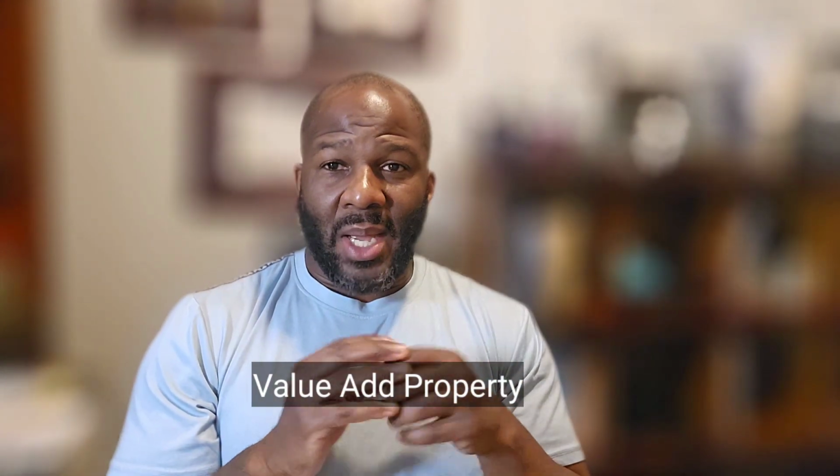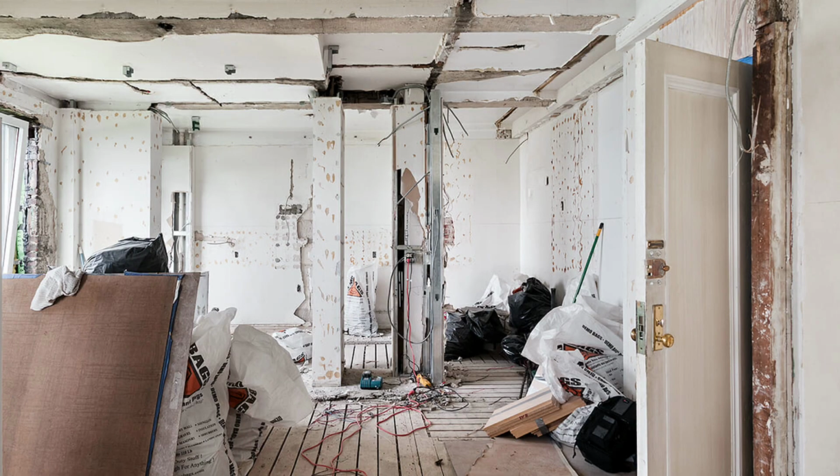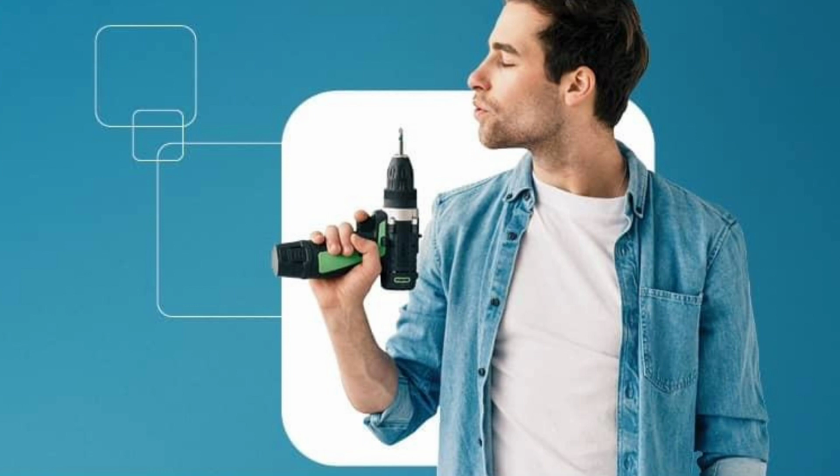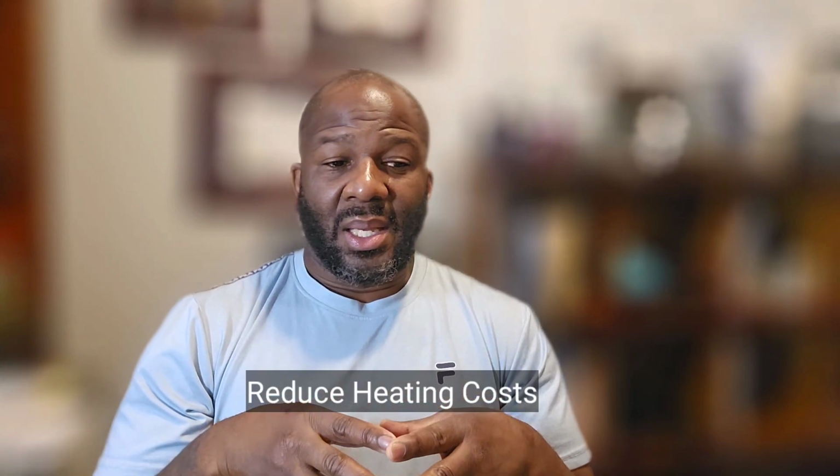That leads to number 4, which is looking for value add property. Value add property is property that you have to add value to. There's some sort of repair that has to be done, or some sort of component that needs to be fixed to actually add value. So basically, you're putting sweat equity into the property. So maybe it's adding a bedroom, or maybe it's changing out the original windows to help reduce the heating expense.